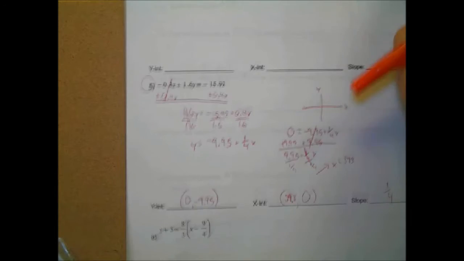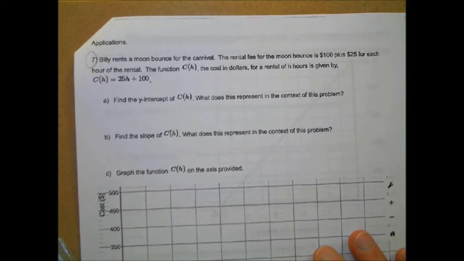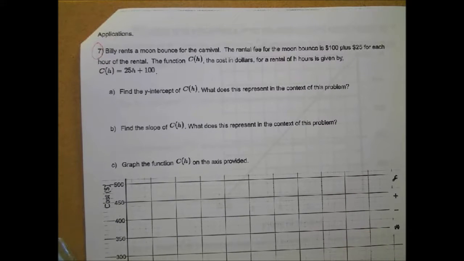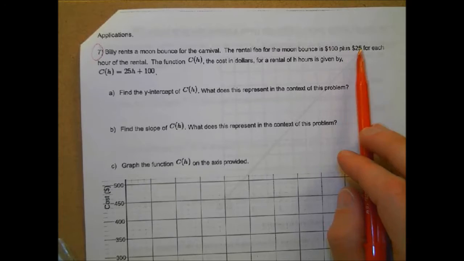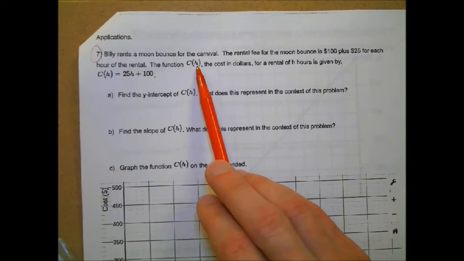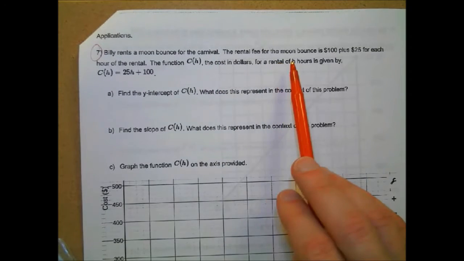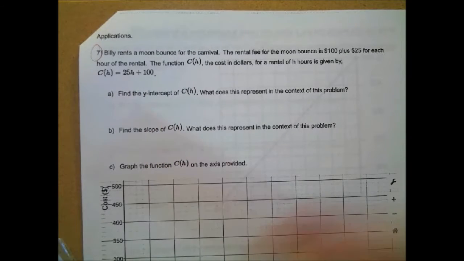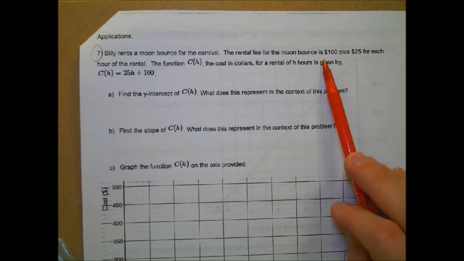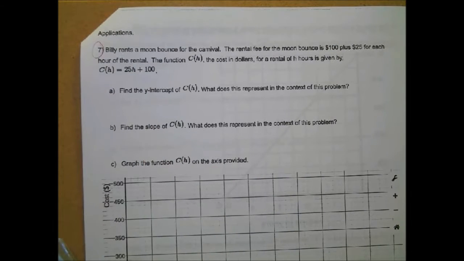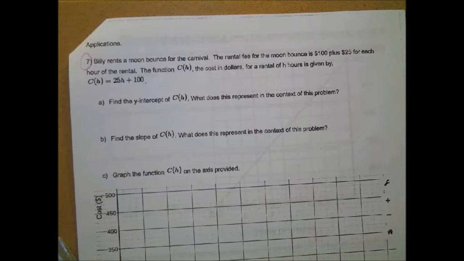Okay. All right, let's keep it rolling here. We're doing well. Let's keep going. All right, number 7. Billy rents a moon bounce for the carnival. The rental fee for the moon bounce is $100 plus $25 for each hour of the rental. The function C of H, the cost in dollars for a rental of H hours, is given by this. Okay? Right, that makes sense. If it's $25 per hour, plus you had to do $100 just for like a deposit or something like that, there's your cost. Okay? So, letter A, find the y-intercept of C of H.